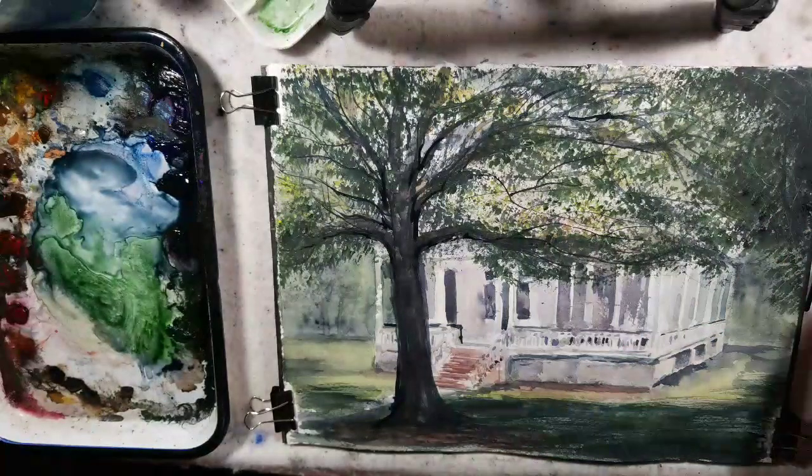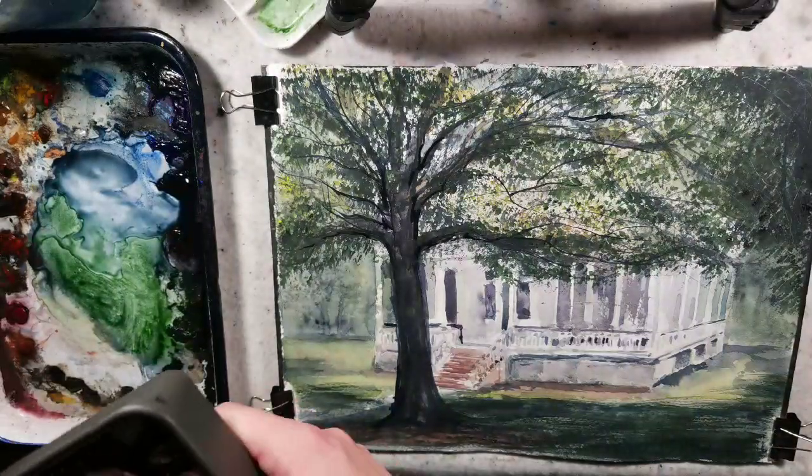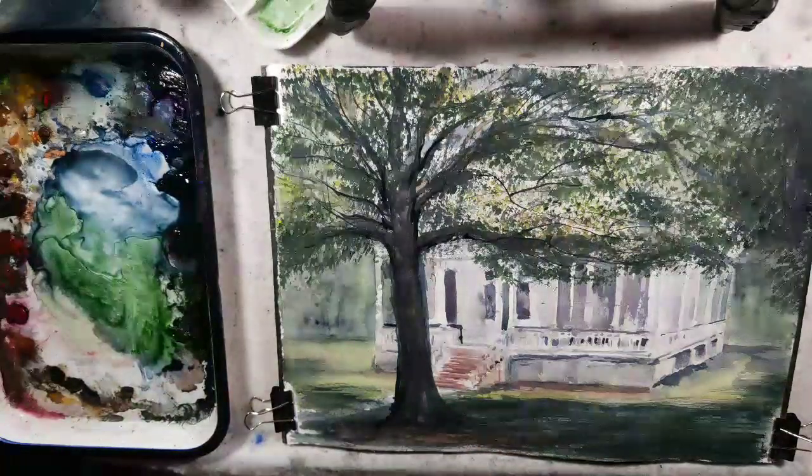Let me designate the brush to the Buff Titan Buff. I could also use the white gouache. Let's see.